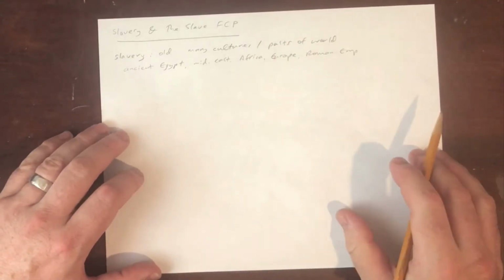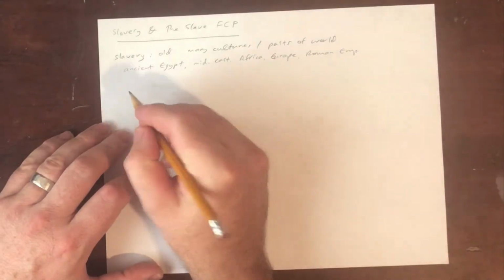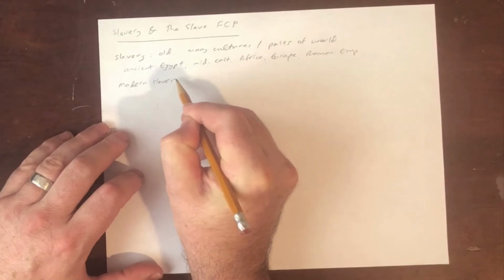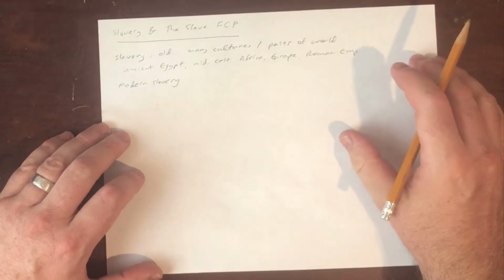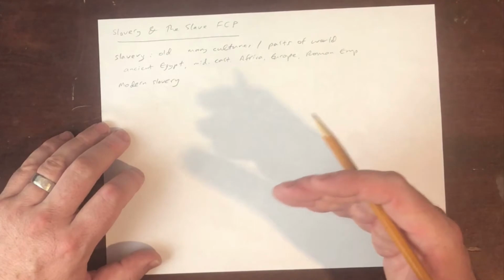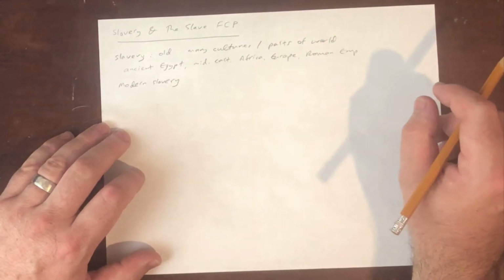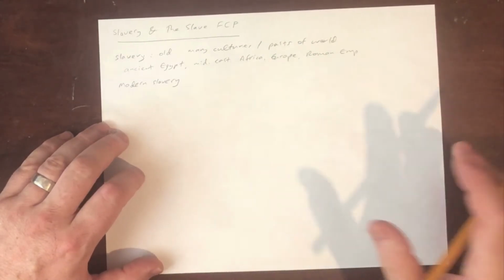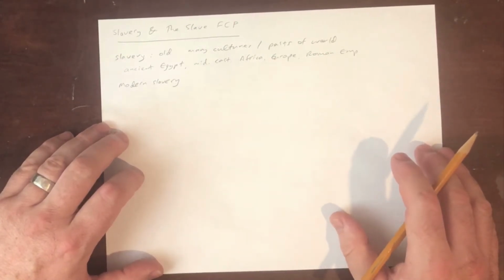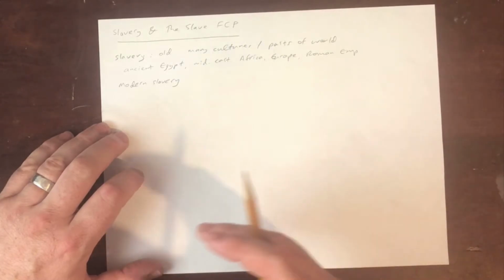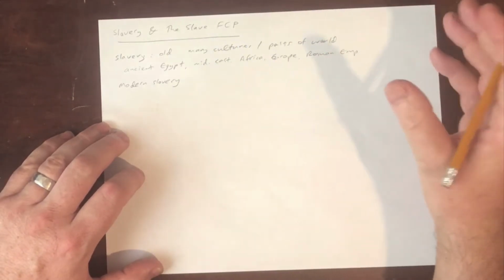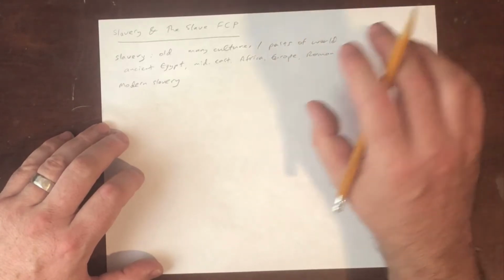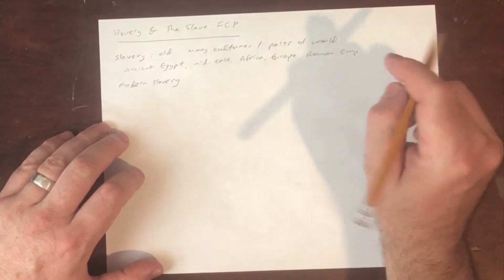A lot of what we know about slavery is the modern form of it. Okay, so modern slavery is something that we're talking about existing in the last 500 years. And in order to understand it, we have to get into that history a little bit. Modern slavery added to the horrors and brutality of slavery in antiquity a new dimension, which was the maximization of profit.